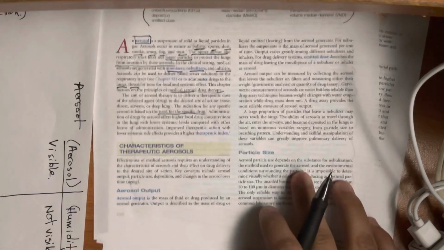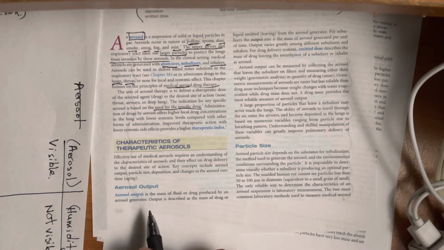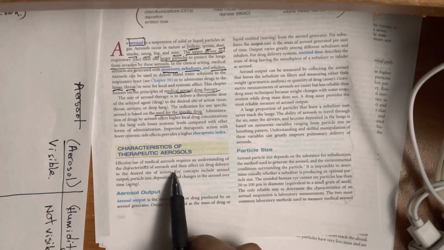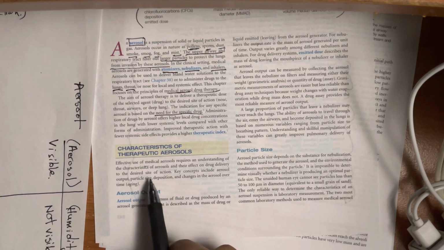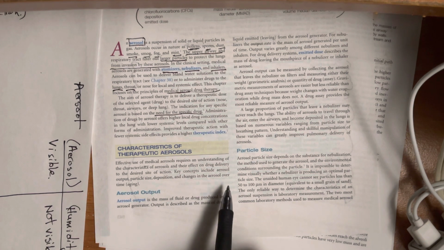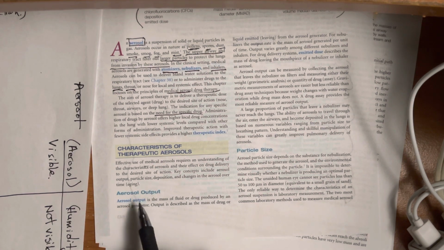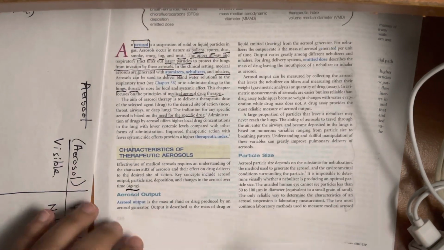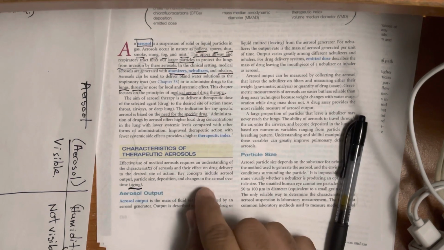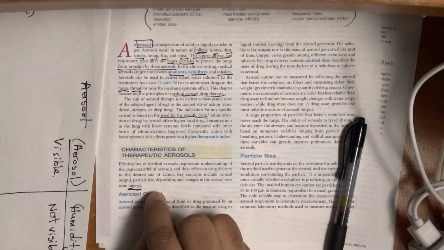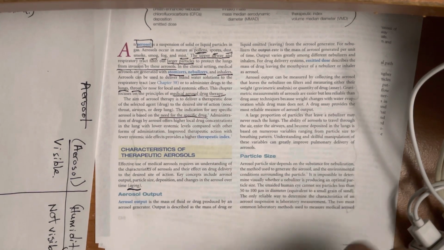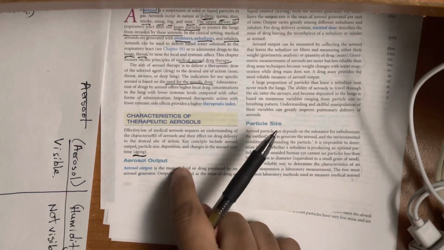So let's just keep going. I don't want to waste time. Effective use of medical aerosols requires an understanding of the characteristics of aerosol and their effect on the drug delivery to the desired site of action. Key concepts include aerosol output, particle size, disposition, and change in aerosol over time, aging. Okay, so they put aging here. So this is a key concept to include: aerosol output, particle size, so the size of it, and how it is delivered, the deposition, and where does it go. So now let's start with the first one, aerosol output.